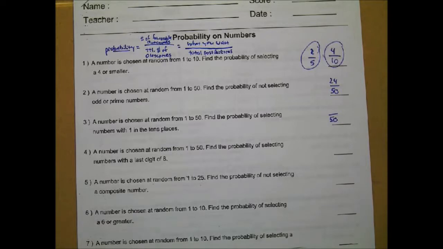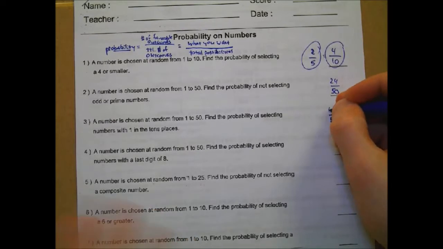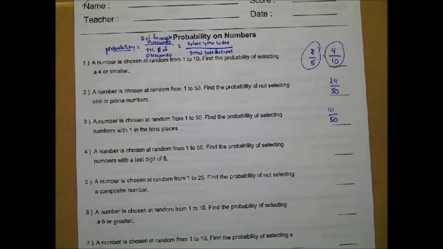12, 13, 14, 15, 16, 17, 18, 19. How many are there? 10. I said 10 the first time. You were right, but for the wrong reason, though. So that's why I kept pushing you.